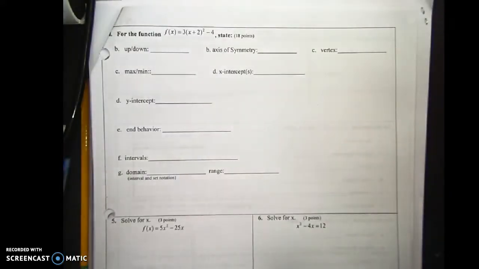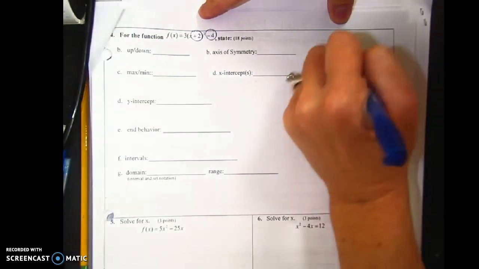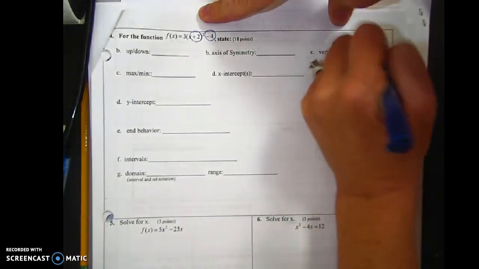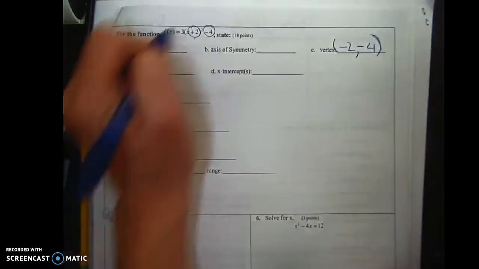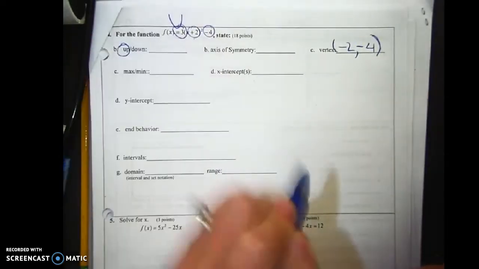Okay, so this is in vertex form, and since it's in vertex form already, I'm just going to go straight to deciding what the vertex is. The opposite of positive 2 is negative 2, and negative 4 is as it is. If it's going up or down, well, the 3 is positive, so it's going up. Make sure you show your work.